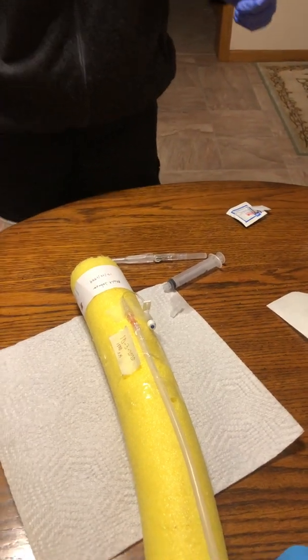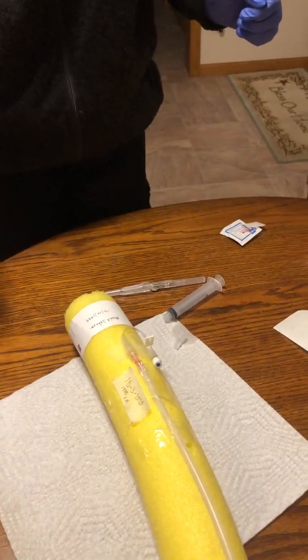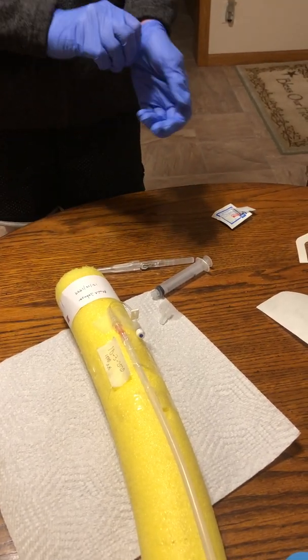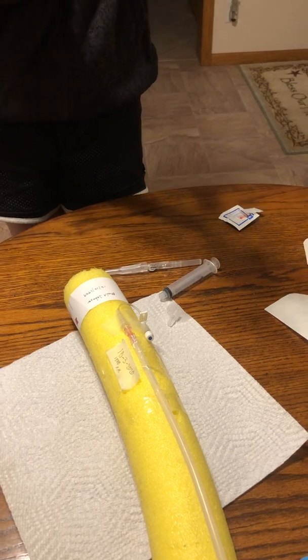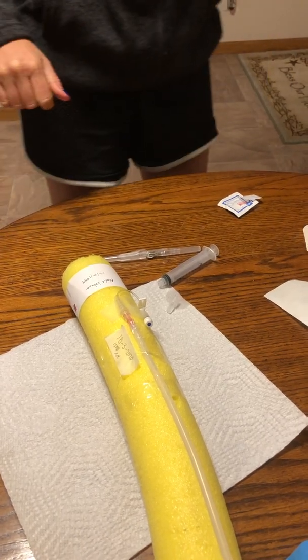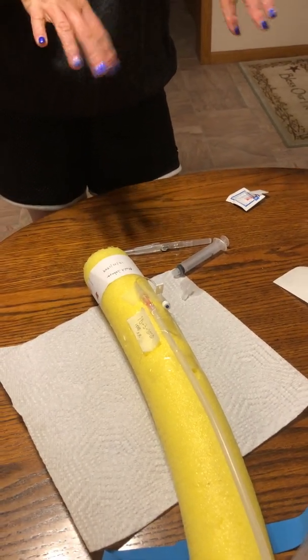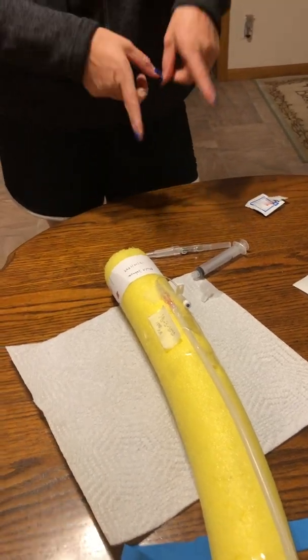Good. Now, I need to take off my gloves, and then I would wash my hands. And then I would make sure to dispose of my supplies. So I dispose of my supplies in the garbage, and I would dispose of my sharps in the sharps container. And then I would document my findings. So I would document the site of administration. I would document the start time. I would document the end time, document the date.